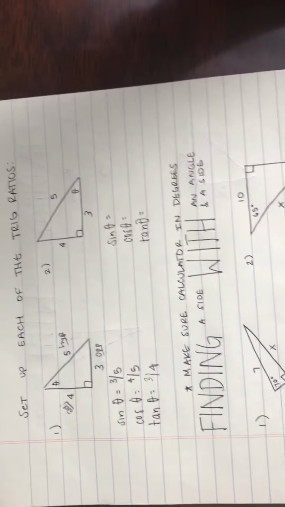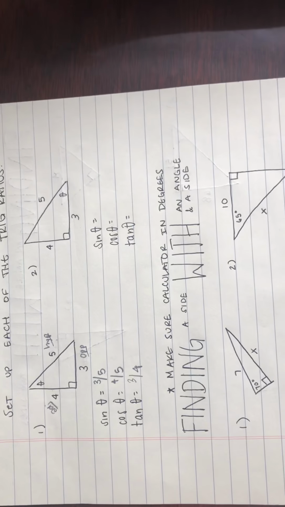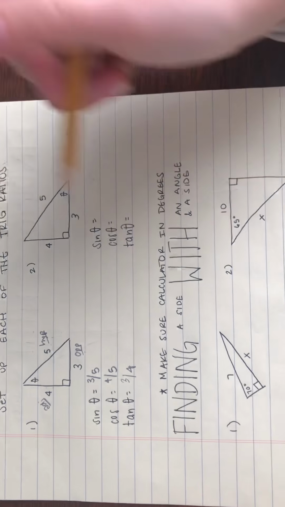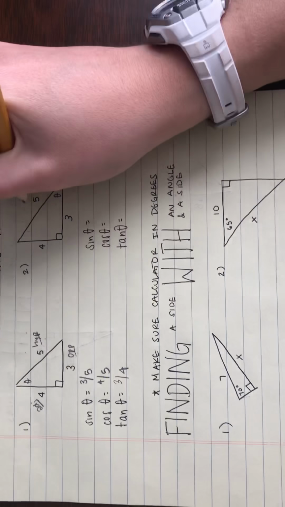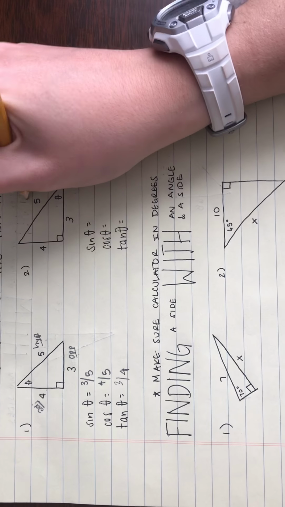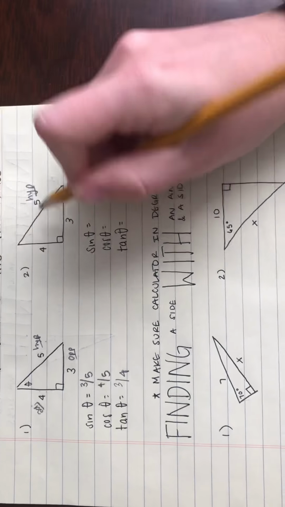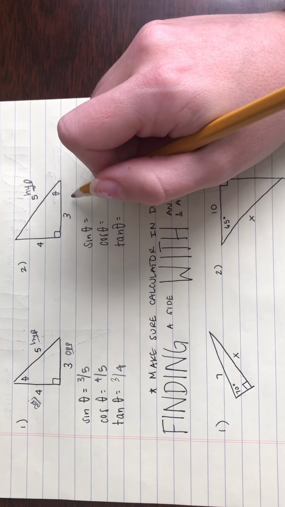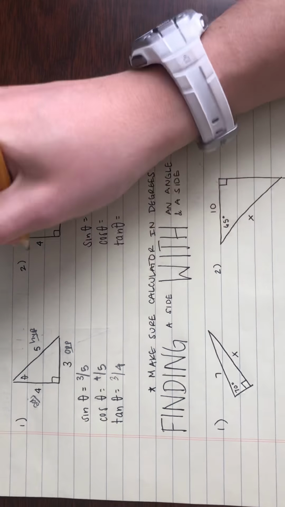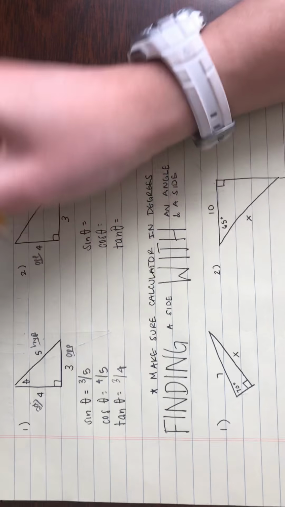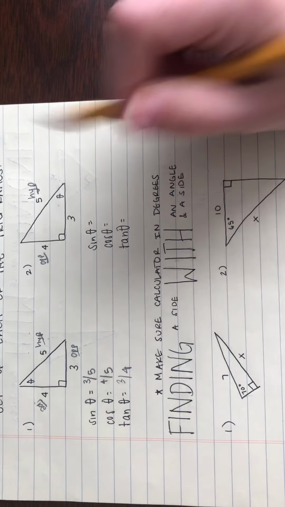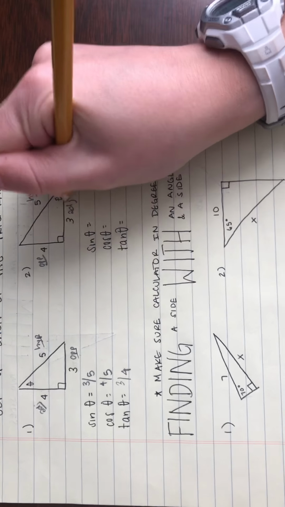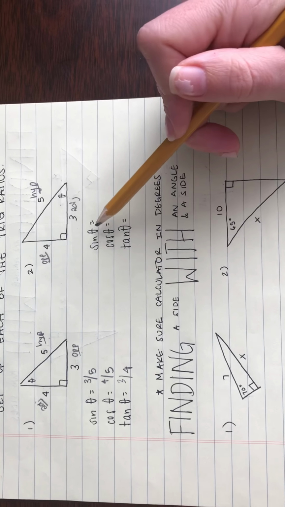Notice the next problem is the same exact triangle, but I wanted to show that theta can change. So if theta changes, your ratios change because it changes the location of the sides. 5 is still the hypotenuse because it still didn't move across from the right angle. But now 4 is my opposite because 4 is the leg across from the reference angle and 3 is the adjacent. So my trig ratios change here.